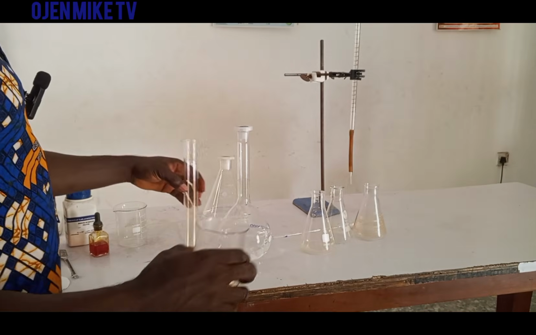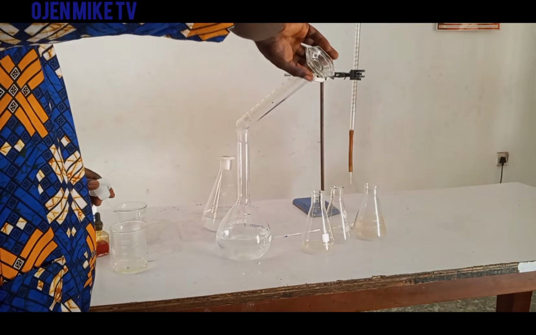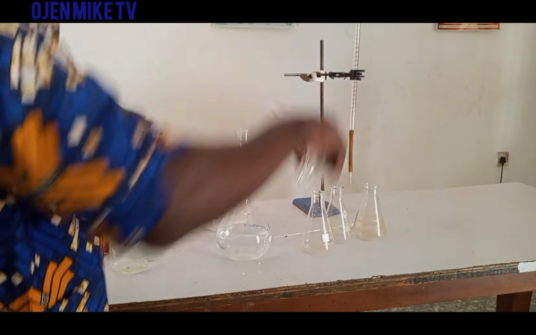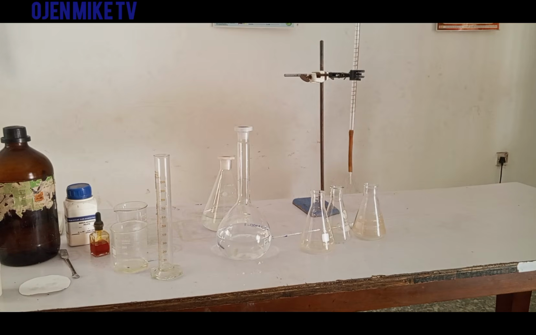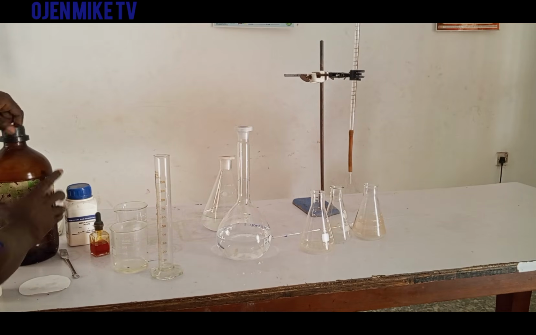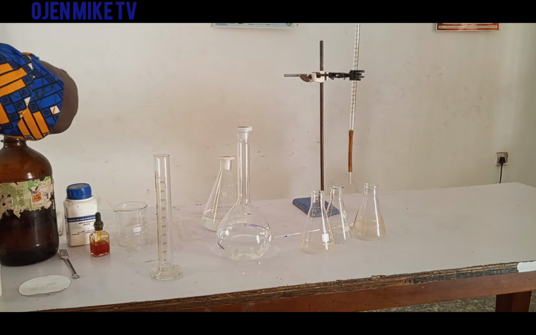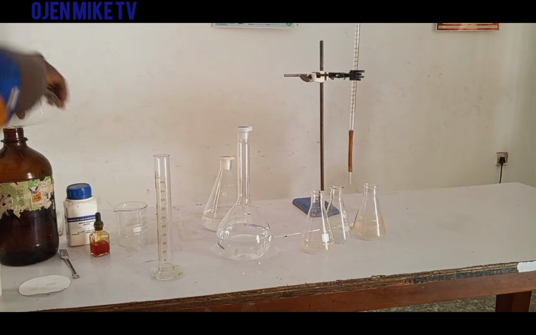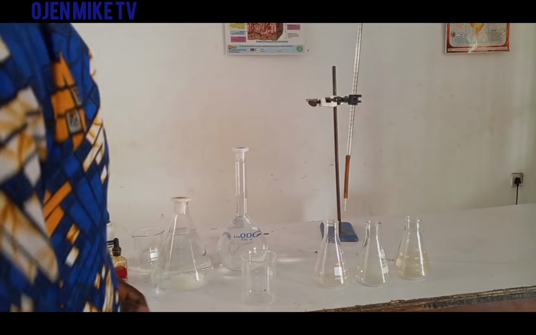Let me measure my acid. One thing that you need to know is precaution: don't put water into acid. You put acid into water. That is the precaution that you need to know.